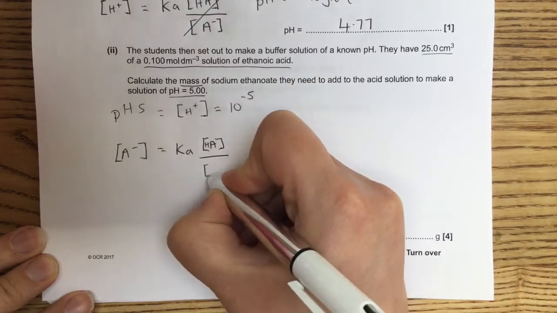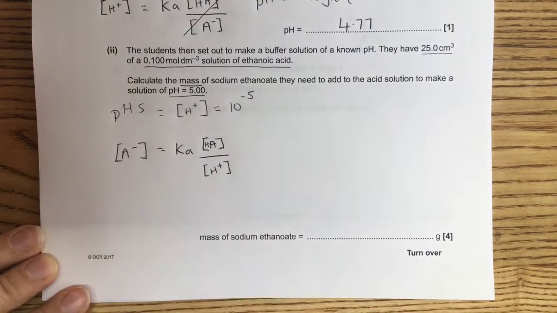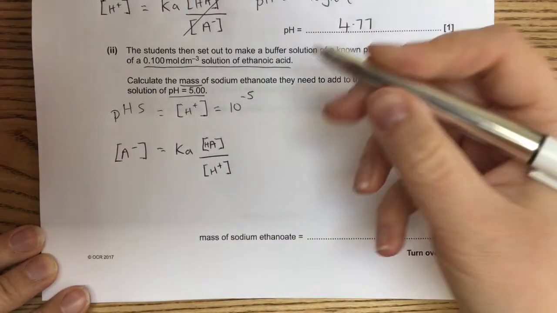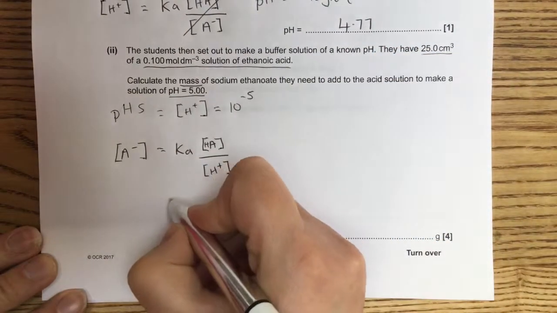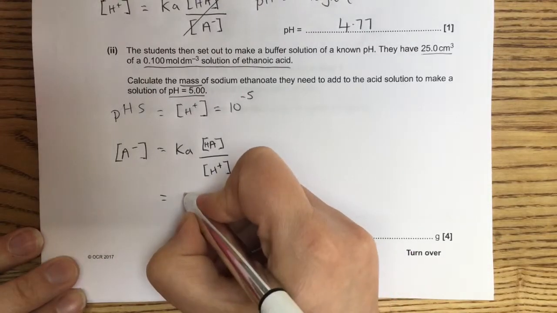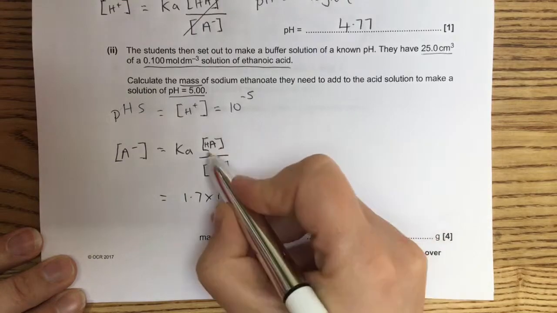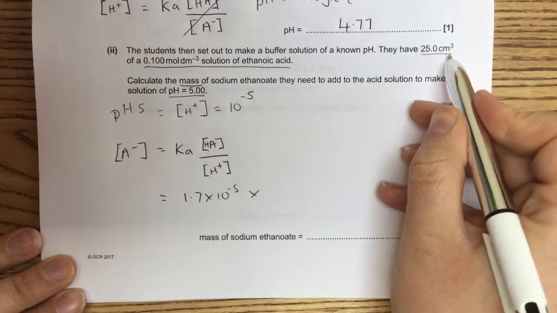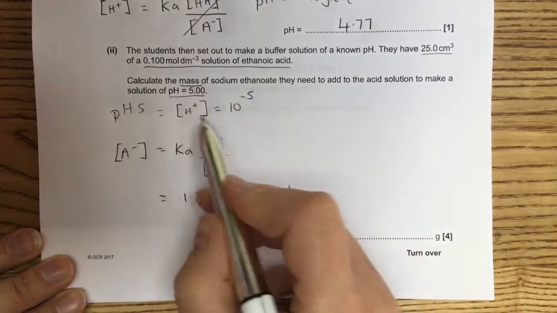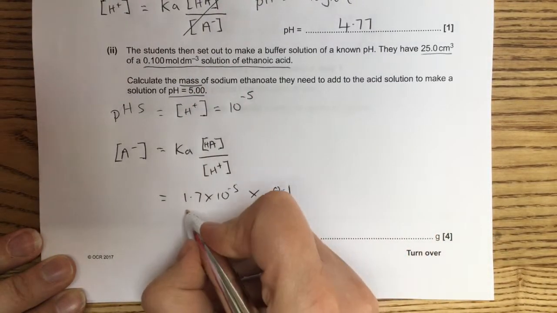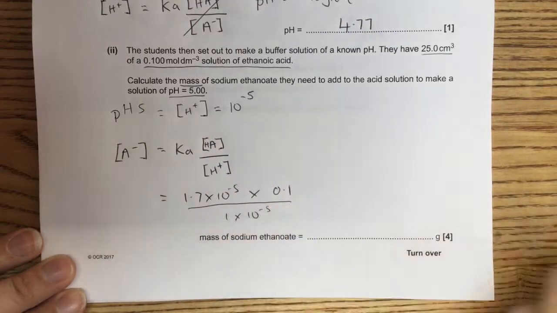This time it's going to be over the H plus instead of the A minus, because we've swapped the H plus and the A minus round. So what we need to do is plug in some numbers. We know that Ka is 1.7 times 10 to the minus 5, our HA concentration taken from the question is 0.1, and our hydrogen ion concentration is 1 times 10 to the minus 5.